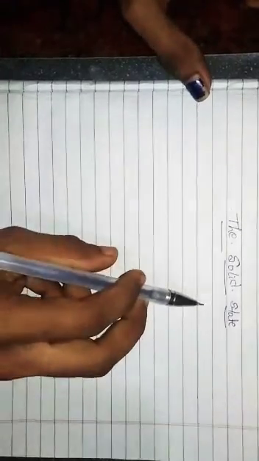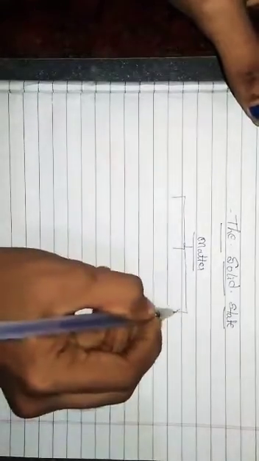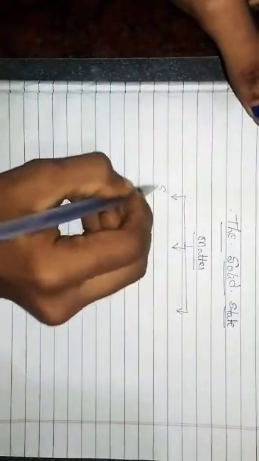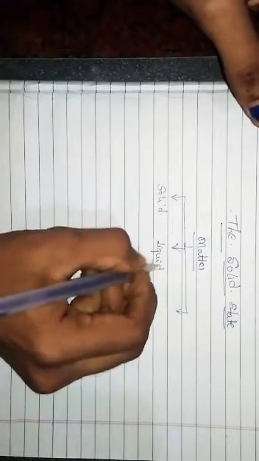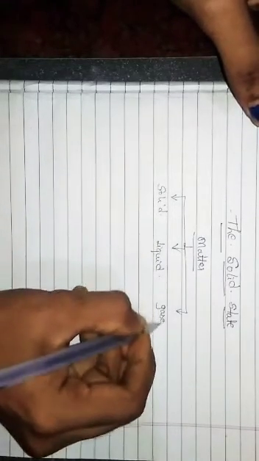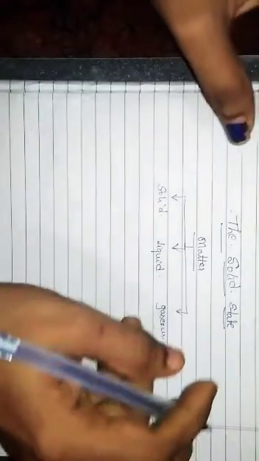We all know that everything around us is made up of matter, and this matter is classified into three types. What are the three types? One is the solid state, another is the liquid state, and the last one is the gaseous state. And we have one more, the plasma state, but that is less pronounced.